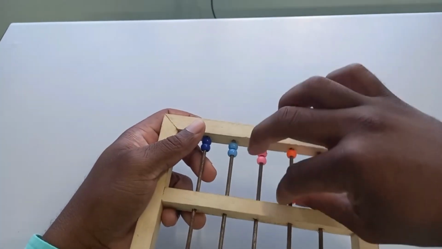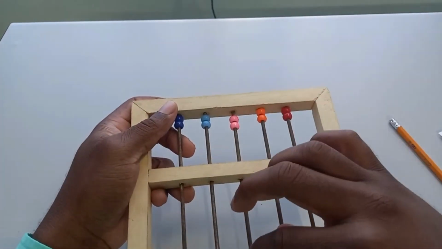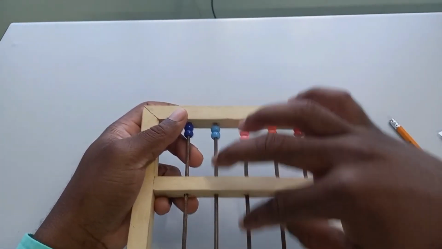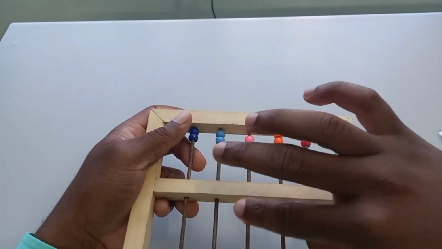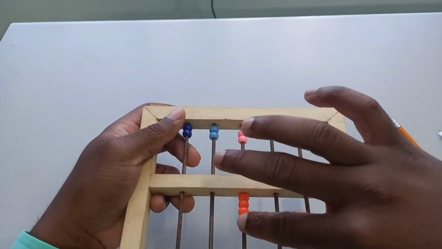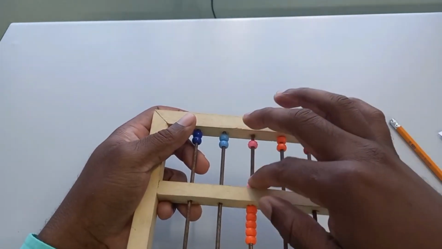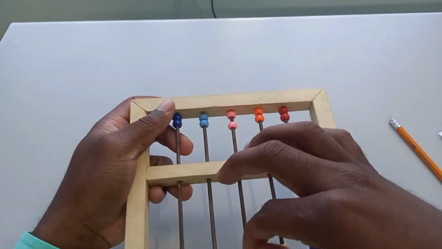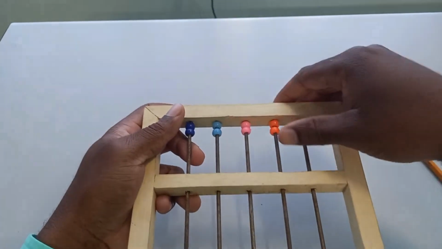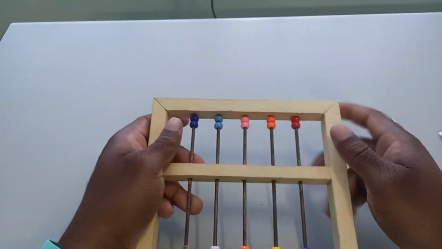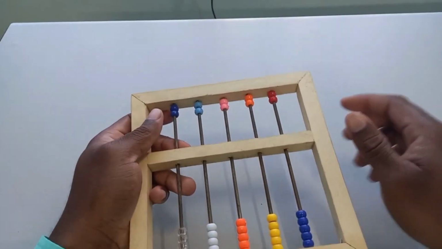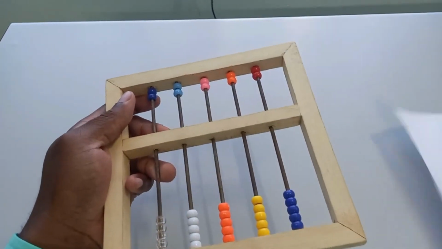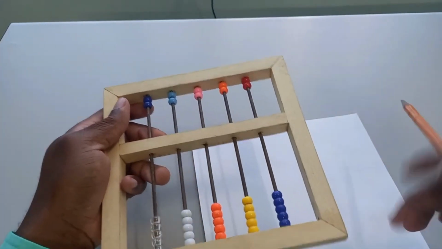All right, so this one is 50, and you get the pattern. These represent hundreds, so 100, 200, 300, 400, 500, and each of these beads represents 500. All right, and that's the relationship, and that's how you use the abacus in the basic sense. One demonstration, all right, before we move on to the next manipulative.